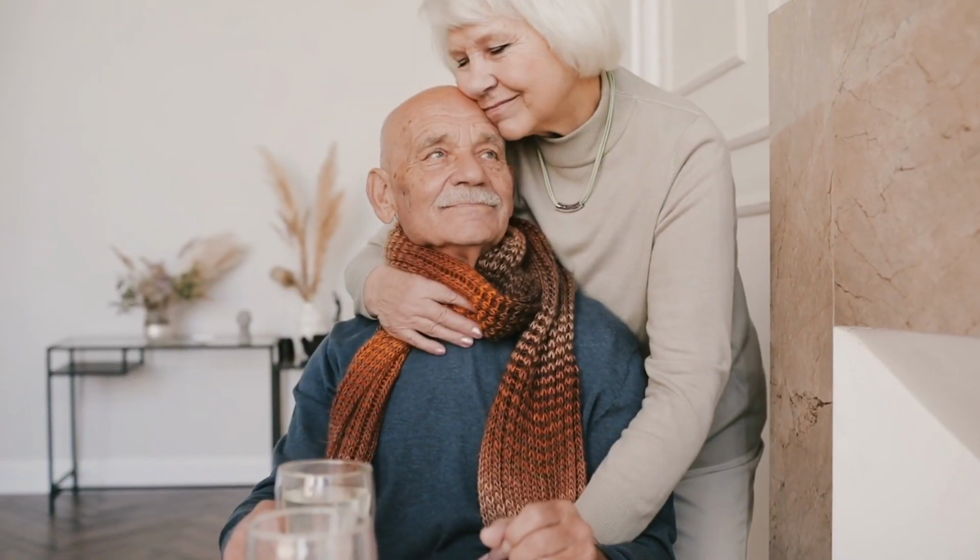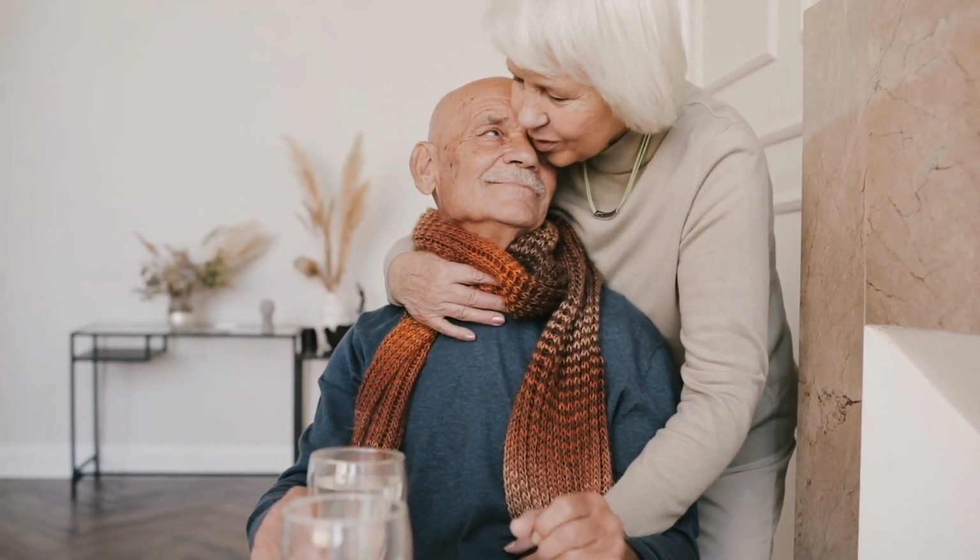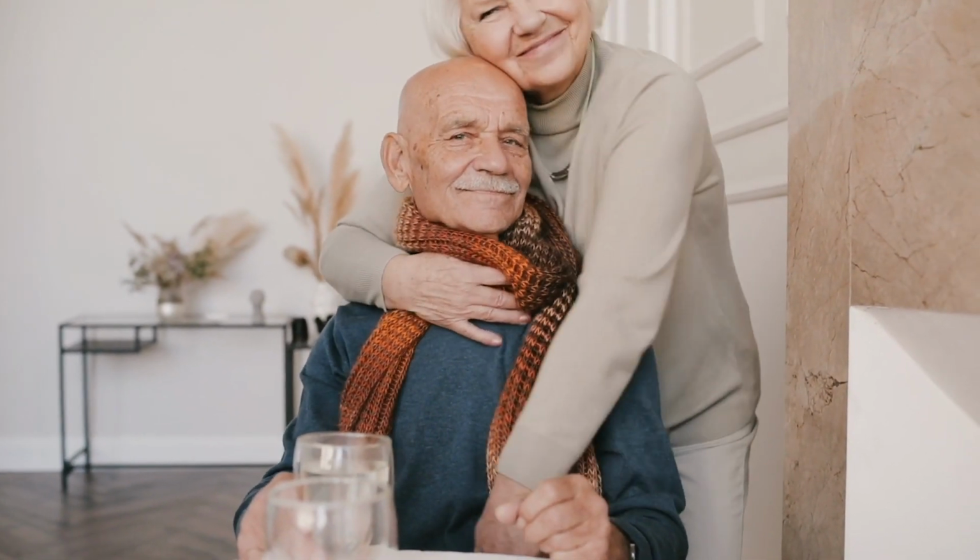Now, before we start with the calculations, let's talk about why life insurance is so crucial. Life insurance provides financial protection in case of your untimely passing. It ensures your family will be taken care of and maintain their standard of living if you're no longer there to provide that for them.